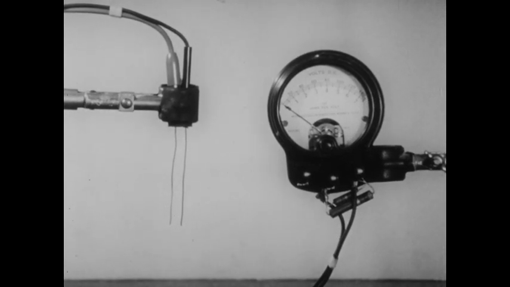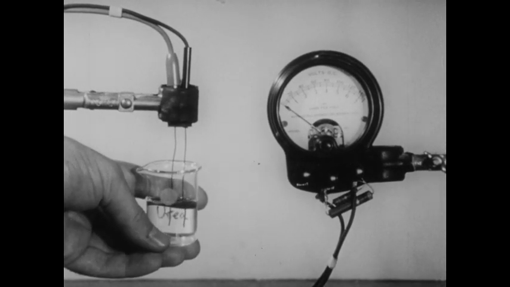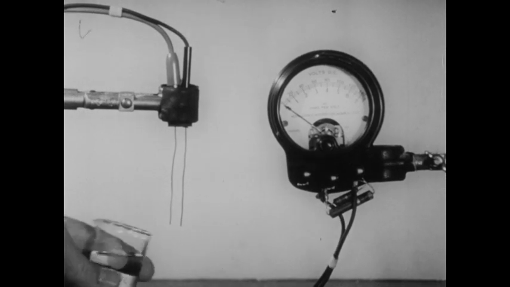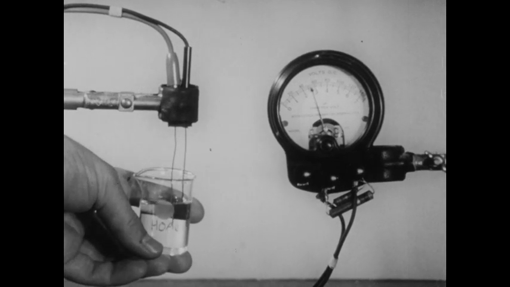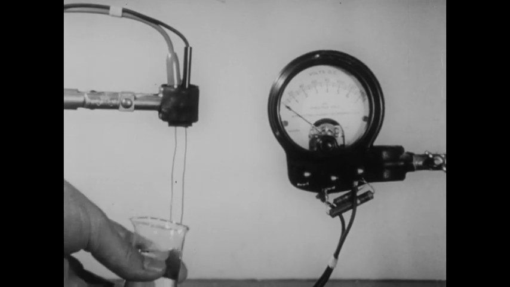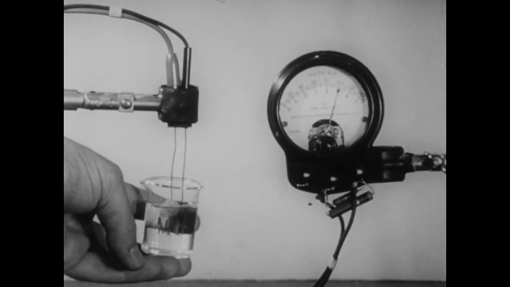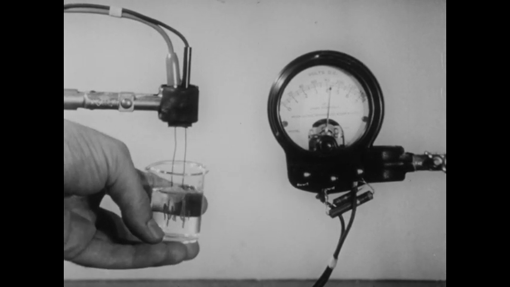Next, we'll test the conductivity of a urea solution, similar to the one that we used in the boiling point experiment. And again, we observe no conductivity. Next, we'll test a dilute solution of acetic acid. And we get a reading on our scale of between 2.5 and 3 units. And finally, we'll test the conductivity of a sodium chloride solution. Again, similar to the one we used in the boiling point experiment. And this time we obtain a reading of about 4.5 units.